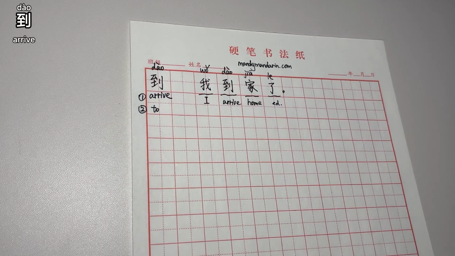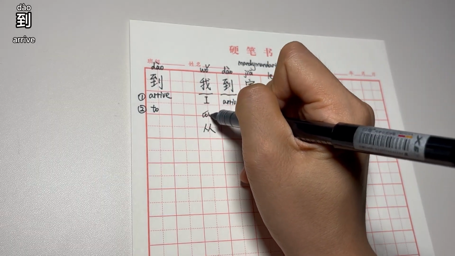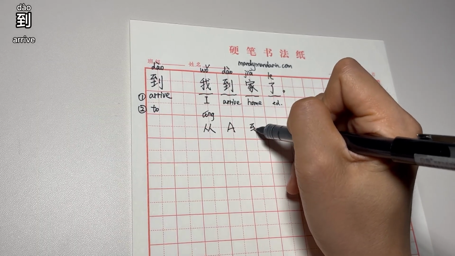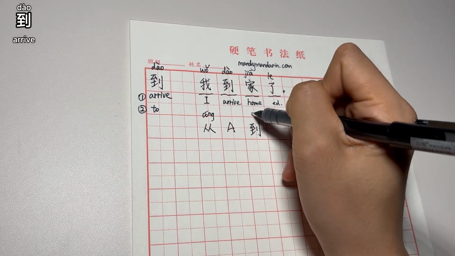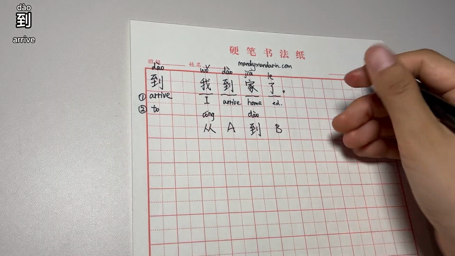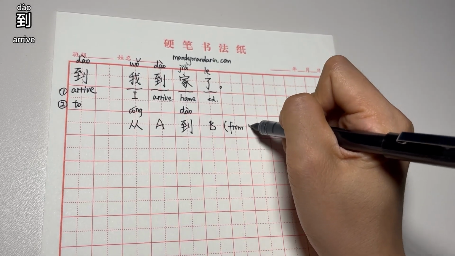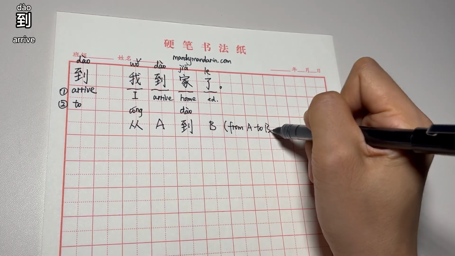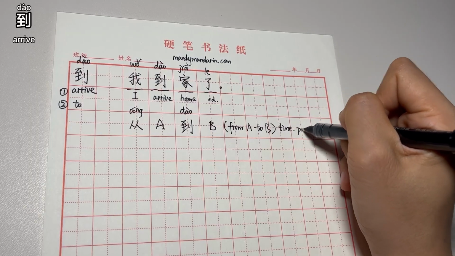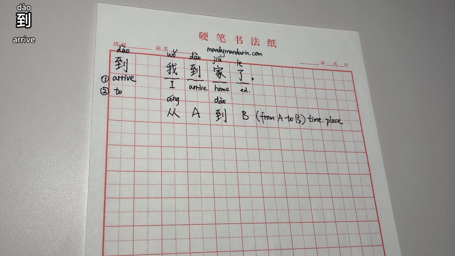The second meaning of it is "to". Here's the classic structure: we can say 从 A 到 B, which means from A to B. It could refer to time and place. For example, let's talk about the time.